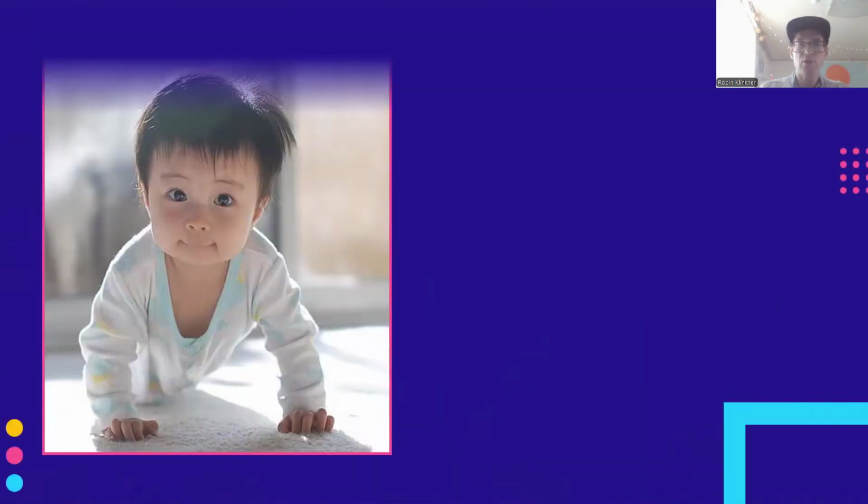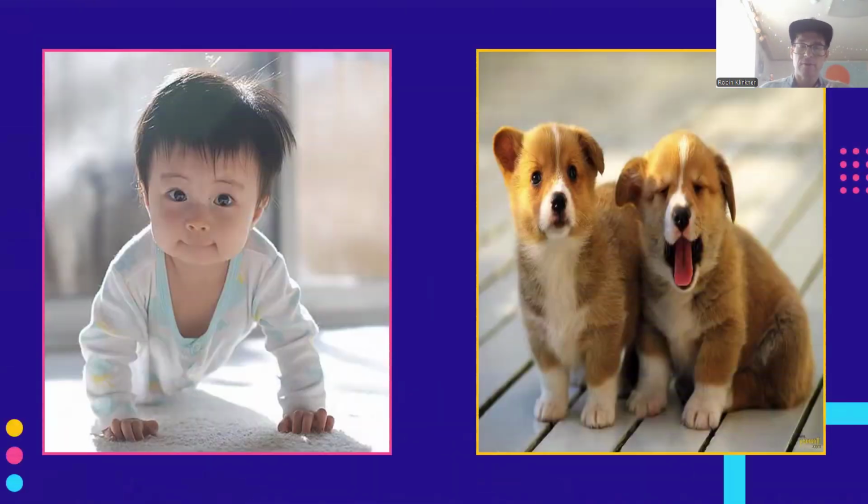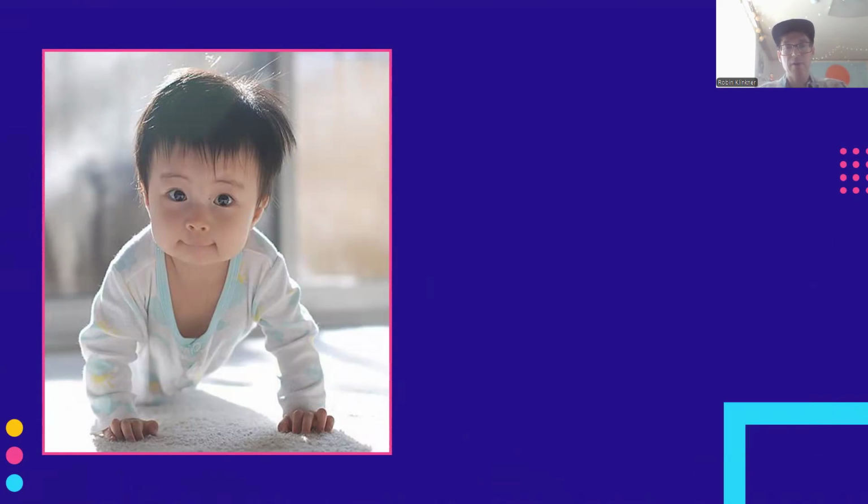Let me start off by showing you these pictures. If I told you, isn't the baby cute? You would know exactly which baby I'm talking about, and you'd probably say, yes, that is a very cute baby.